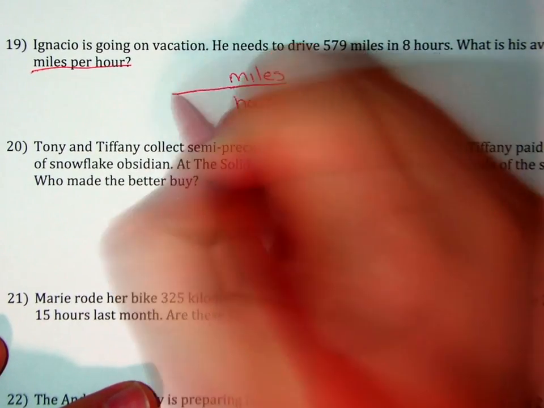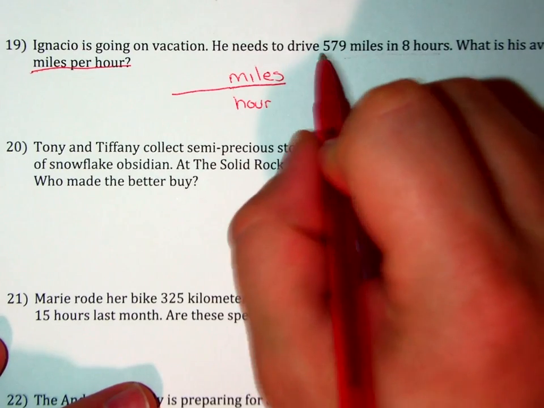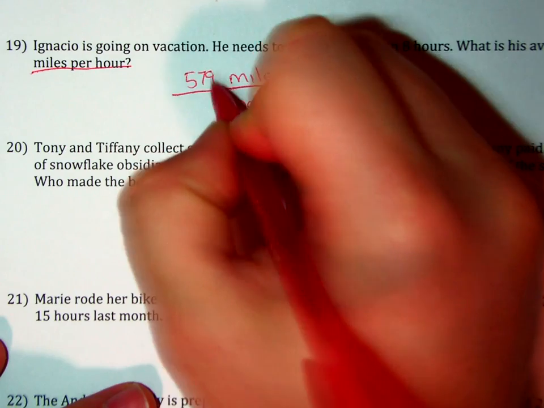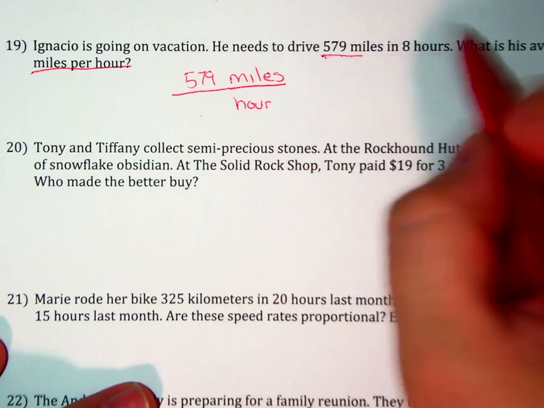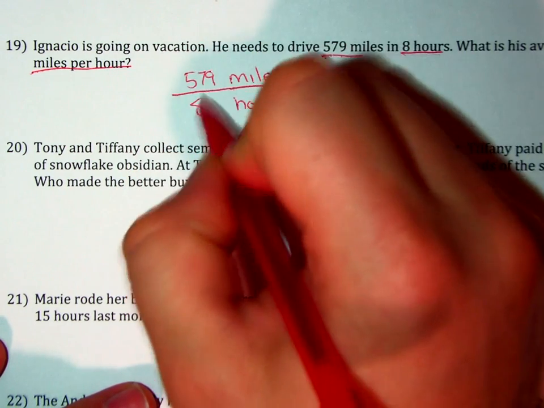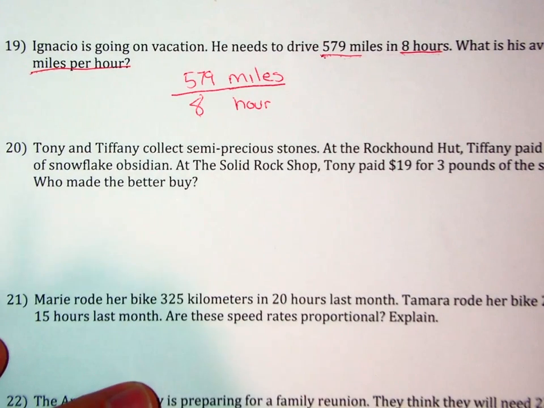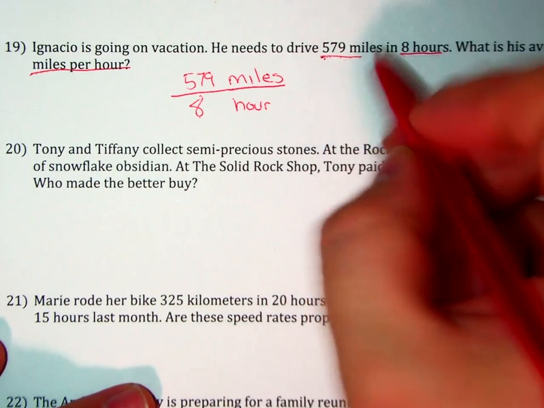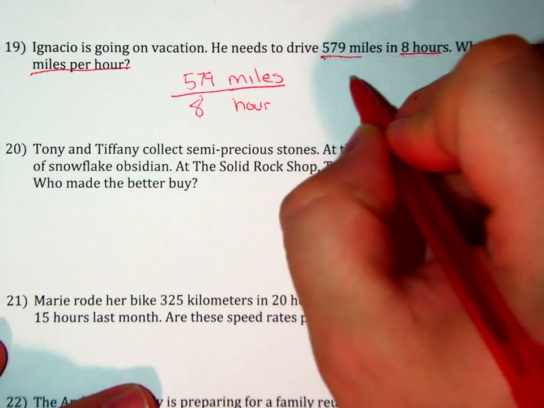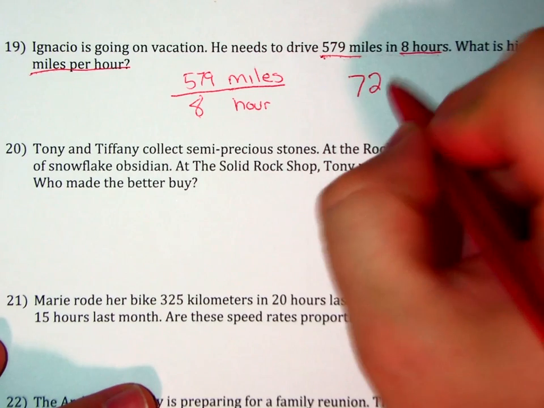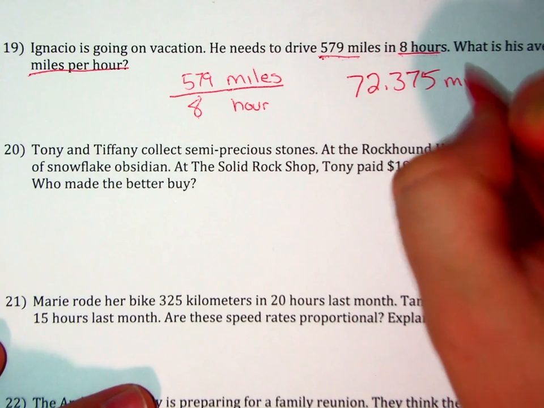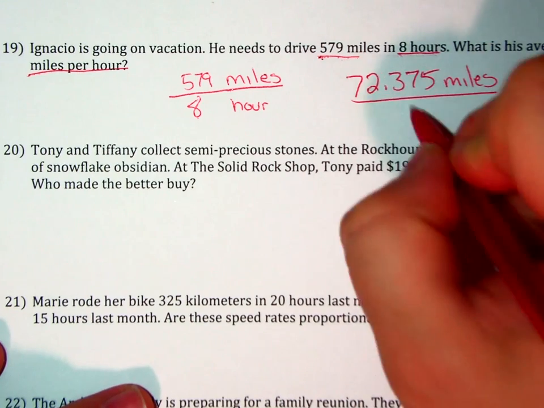Let me extend that line out now a little bit and find my miles, 579, over hours, 8 hours. So I simplify 579 over 8 by dividing by 8. And that would give me 72.375 miles per 1 hour.